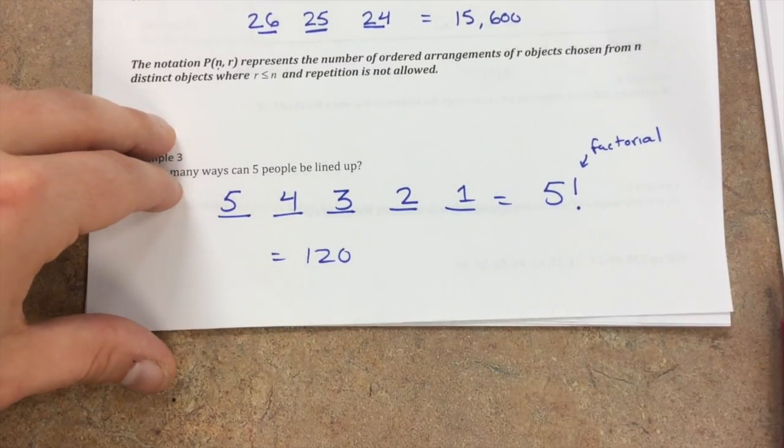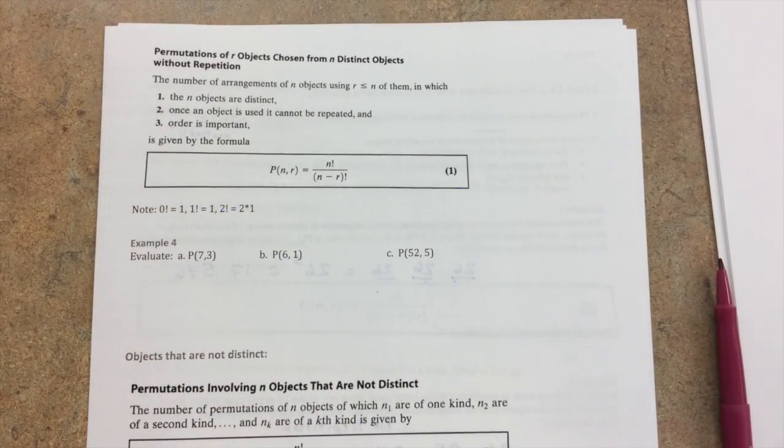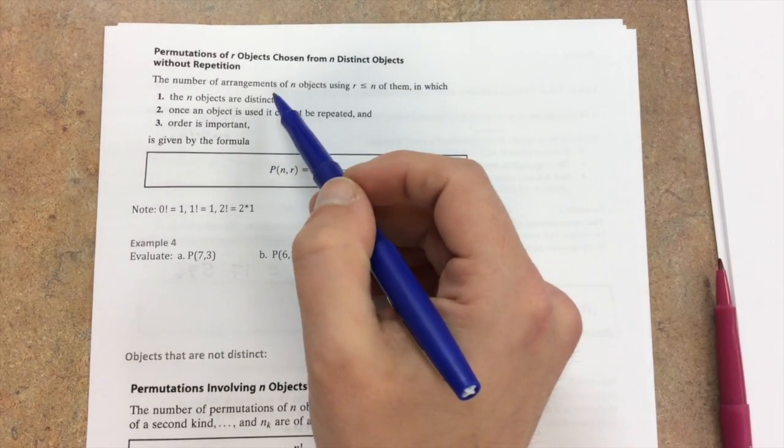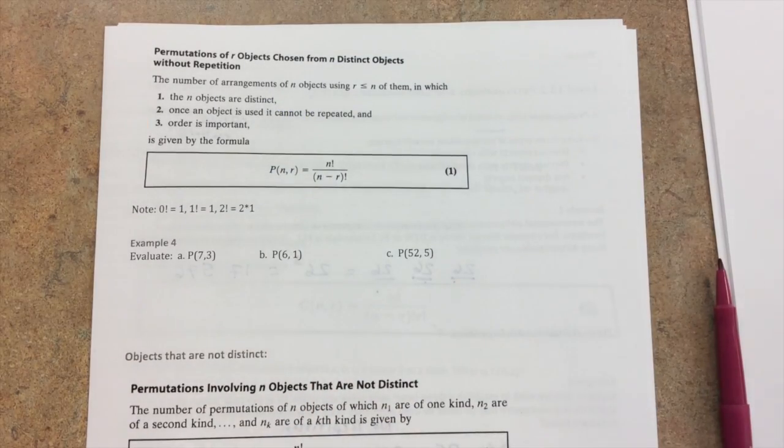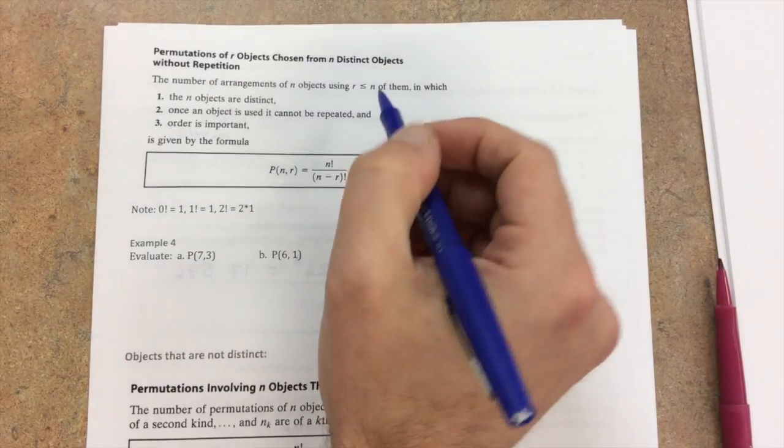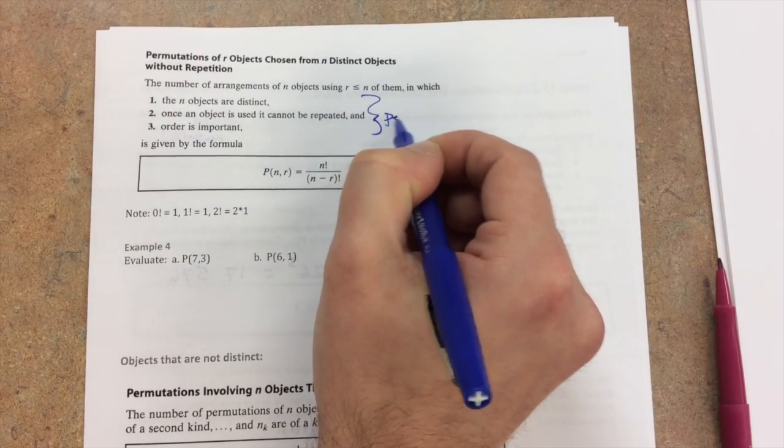All right, flip it over. So what's happening here with permutations of r objects chosen from n distinct objects without repetition? The n objects are distinct, that means like our letters. An object is chosen only once and can't be repeated. And order is important here. These are the three factors for permutations.